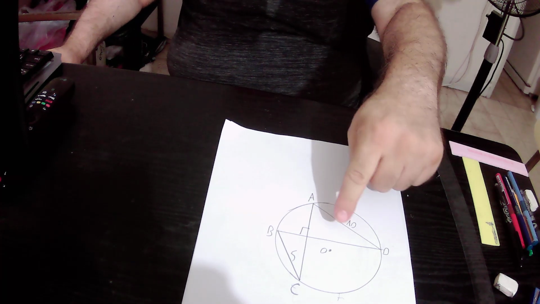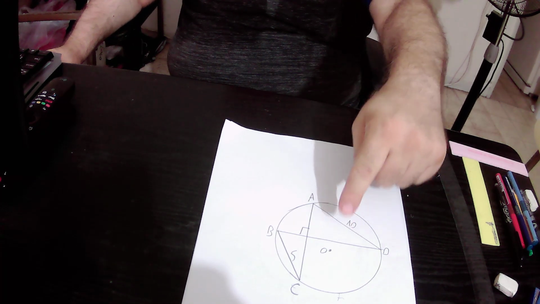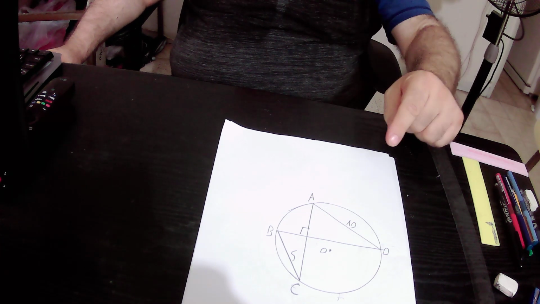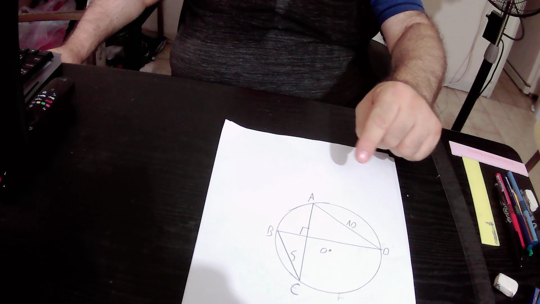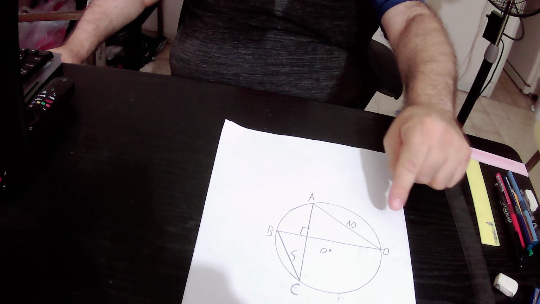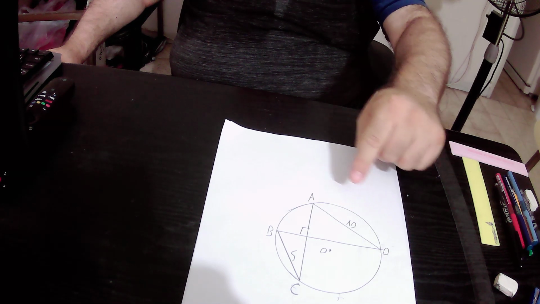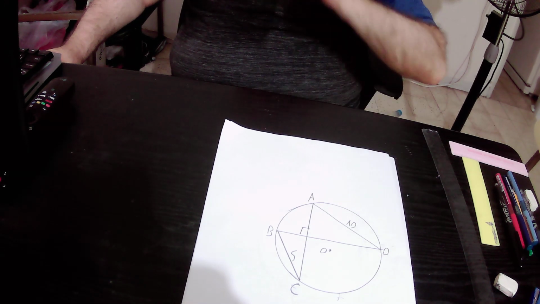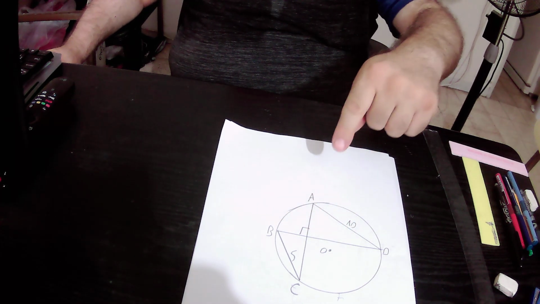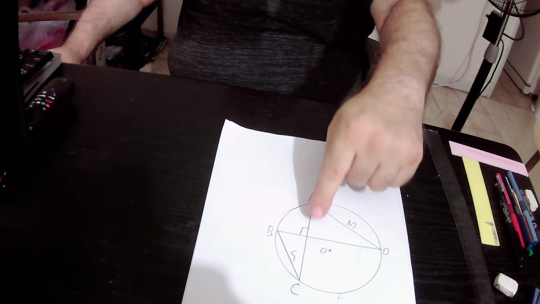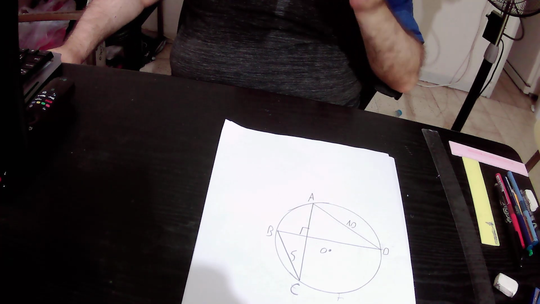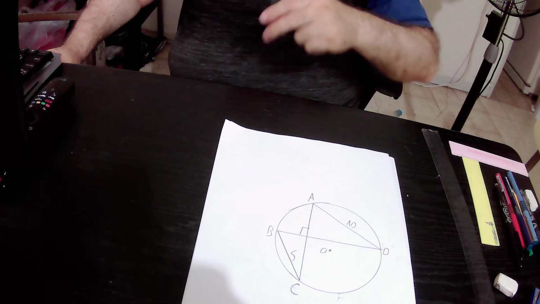The center of this circle is at point O. Chord AD equals 10 units, and chord BC equals 5 units, and this angle is 90 degrees, and we want to find out the radius of this circle.